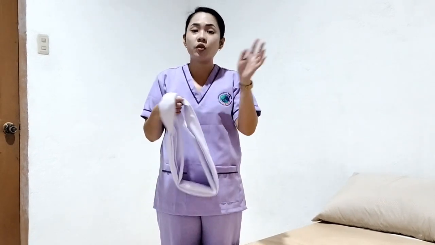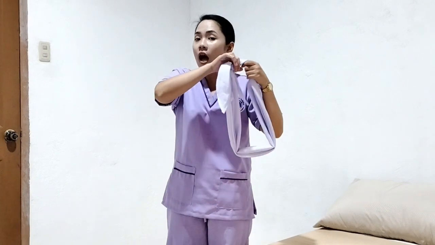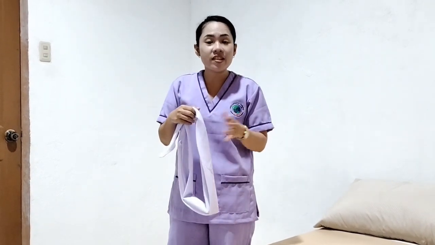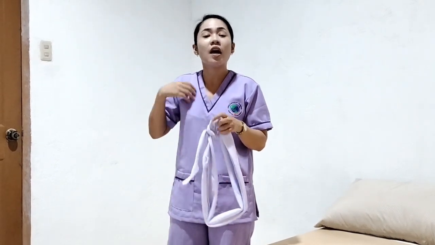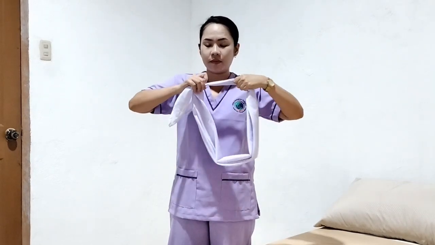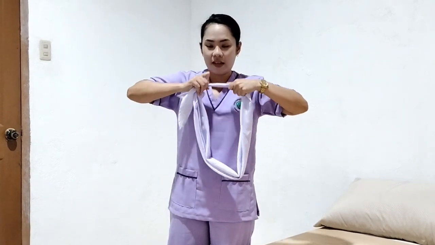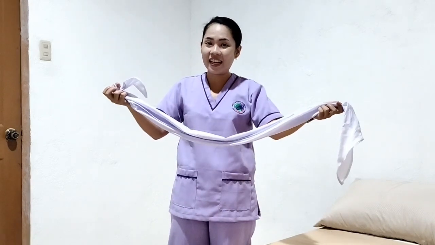Why is it important to know the square knot? So that the next person in line, such as after performing first aid at the scene, when you travel the person to the nearest hospital, the nurses can immediately untie the bandage that you have just applied to the patient. The step will be easier for them. So let's try if this is correct. When you do it right, it should be easy to pull. See? It's easy.